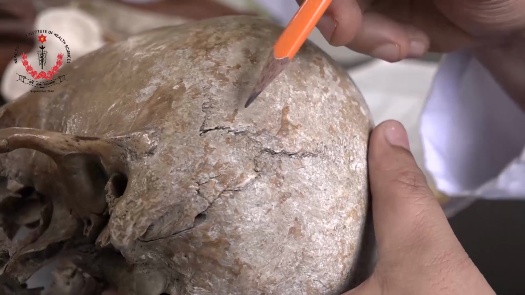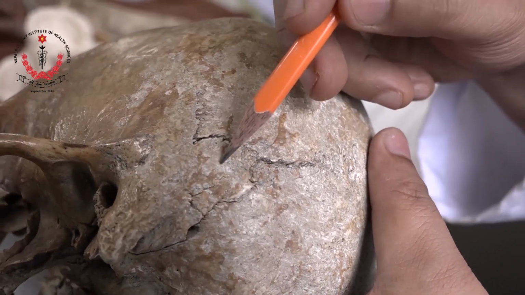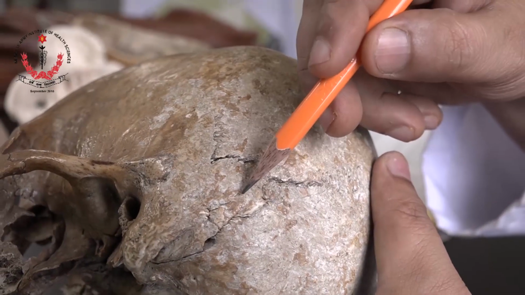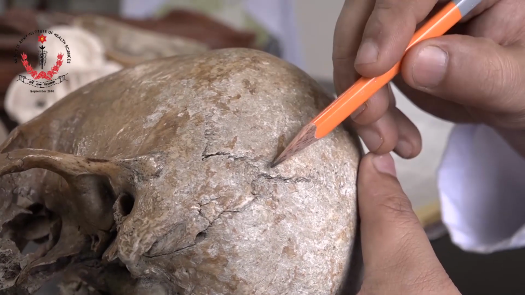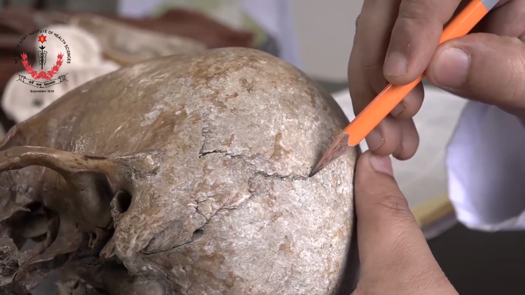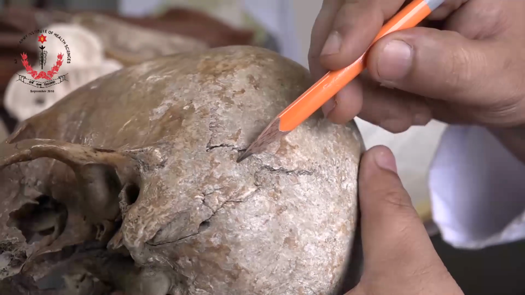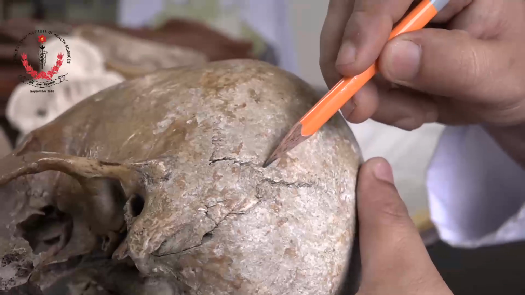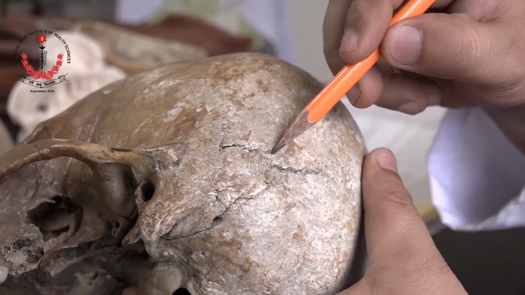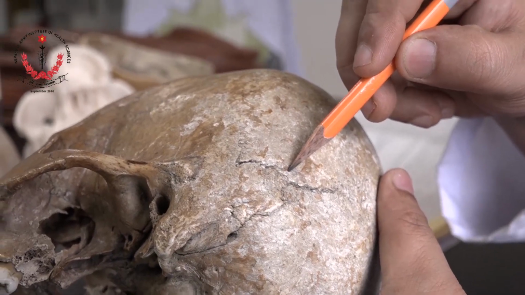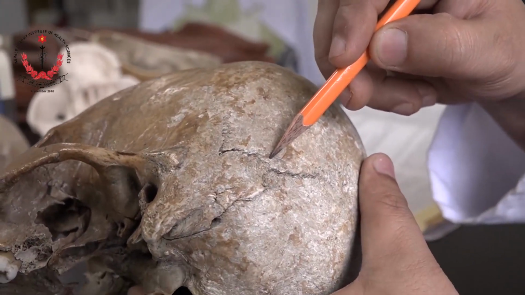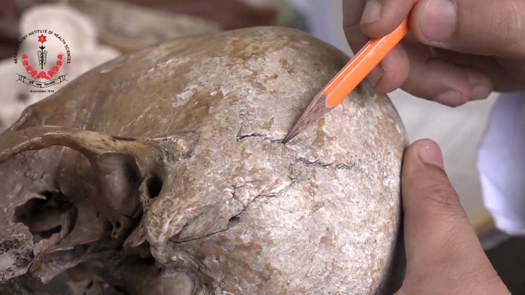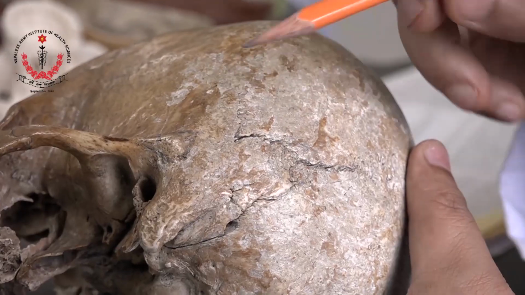This is parieto-mastoid suture. This is occipito-mastoid suture. This is lambdoid suture. In fetal skull, there is one membranous gap over here, which is called as posterolateral or mastoid fontanelle. It fuses at the age of 12 months.